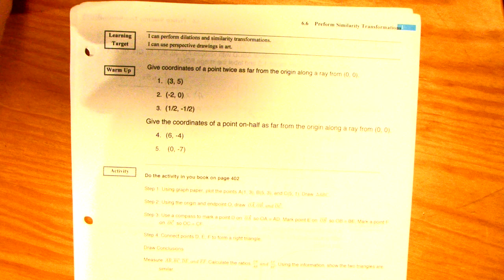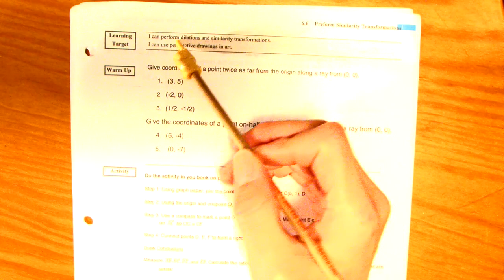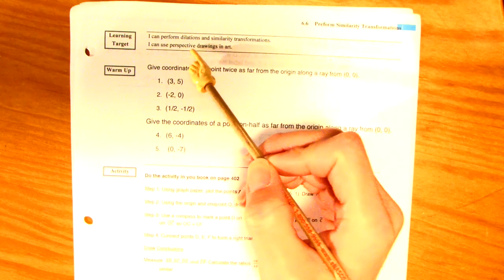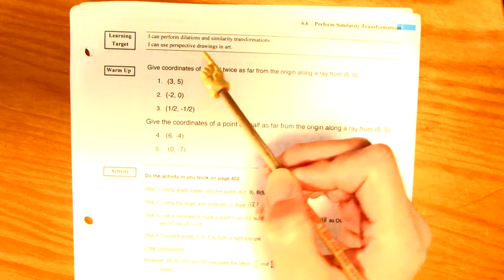Hello, Geometry. Welcome to the last video on similar transformations. My learning targets: I can perform dilations and similarity transformations, and I can use perspective drawings in art. Hence our project.